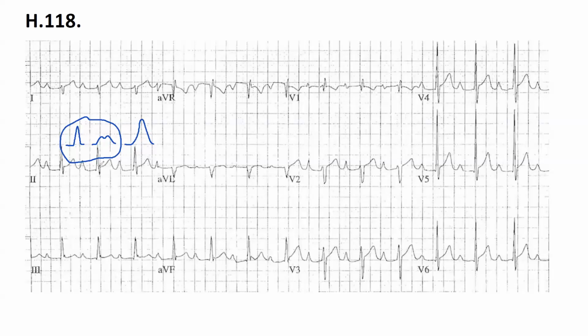So next, the PR. You already figured out that it's wide, or elongated. It means we have some kind of AV block. What kind of AV block do we have when the P wave is followed by QRS, but the PR is wide? First degree AV block.